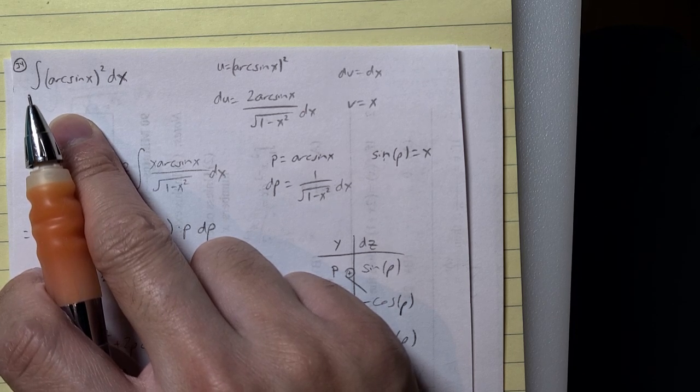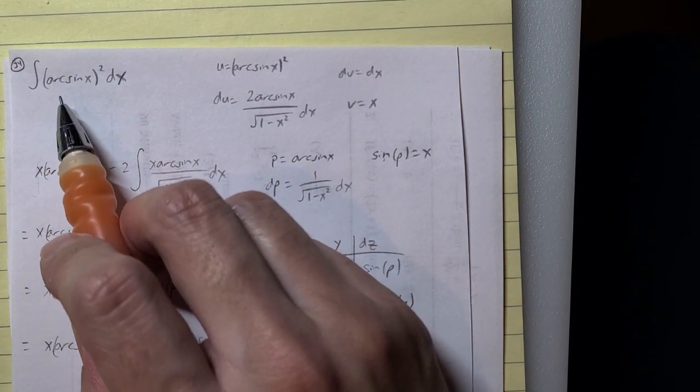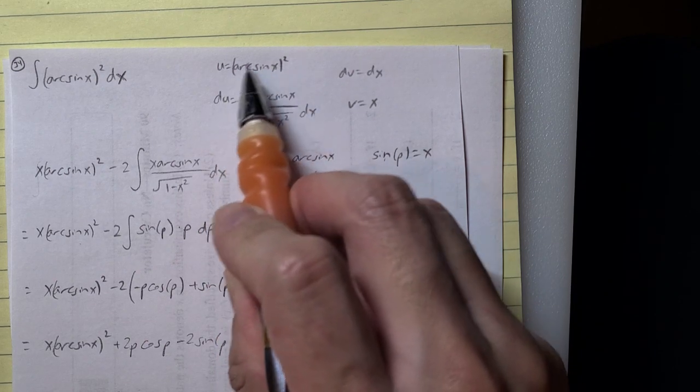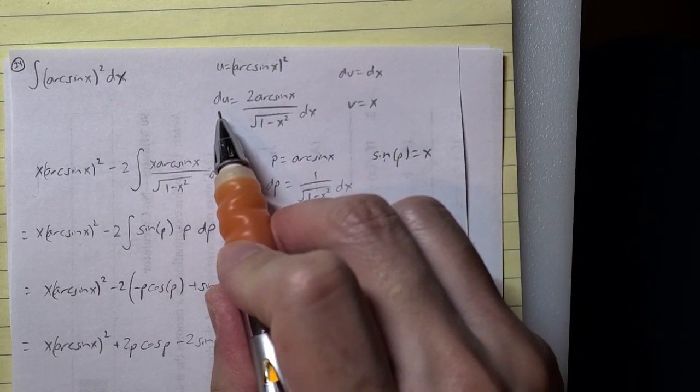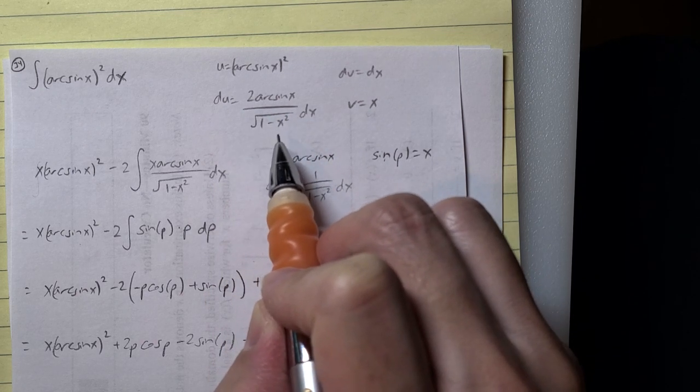Okay, and no trig sub. I didn't say that yet. It cannot be a trig sub. So by parts is left. So that's what I tried. U is arcsine of x squared, so that I put the whole thing in. Du is 2 arcsine x over square root 1 minus x squared dx.